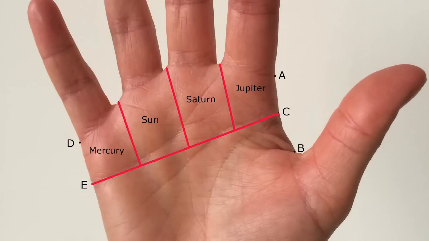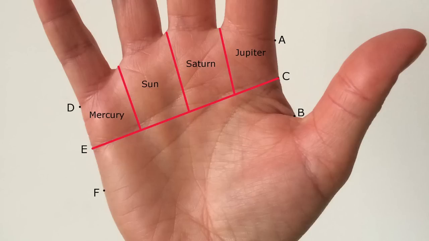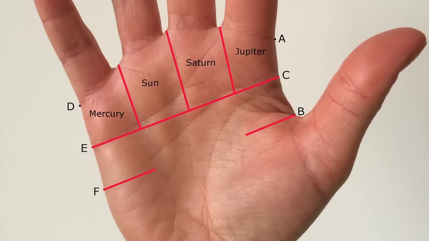Now, once you have those 4 mounts, then you are going to use the same length on the outside of the hand, the same length between D and E, and you are going to find the point F. So you will notice on one side you have the point B, and on the other side you have the point F. So you are going to draw a line between these 2 points, except that you will leave the middle of the line empty. So you are going to draw a line between B and F, except that the line will be interrupted in the middle of the hand.